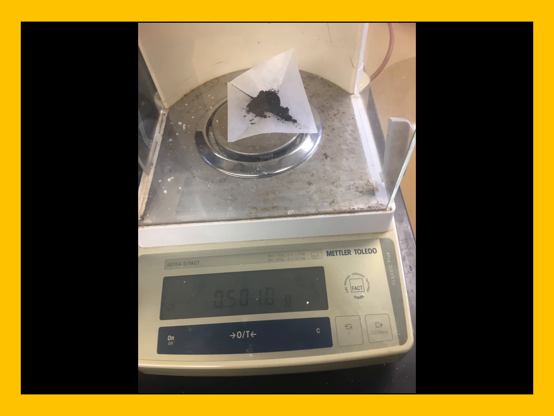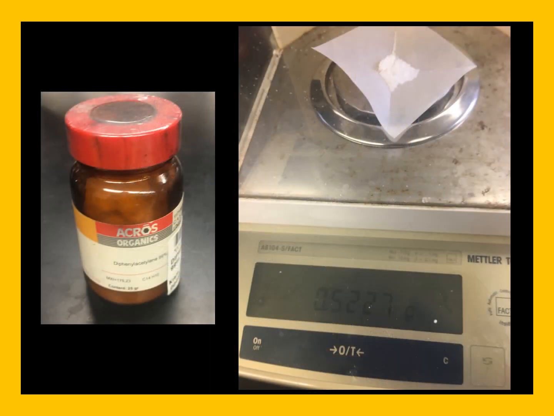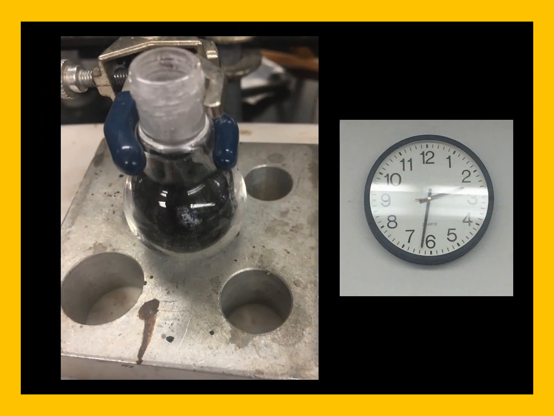So it's quite common to make a larger amount of the first reaction than you intend to use in the second reaction. We're going to then use diphenylacetylene, which is an alkyne that is a solid. It's a bright white solid, and here you can see that we've weighed out 0.5227 grams of diphenylacetylene. We are going to put both of these in a small 10 ml round bottom flask. You can see that it is 230 now, and we're going to begin to heat with our heating block.